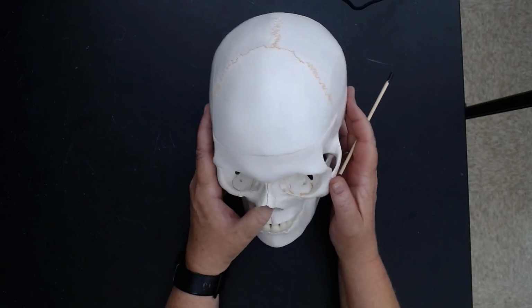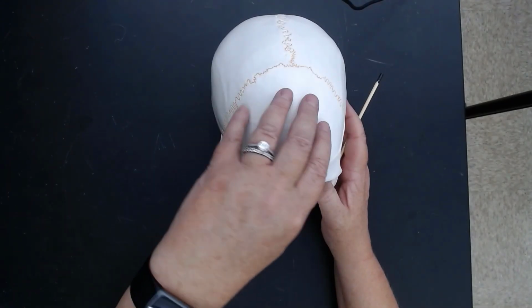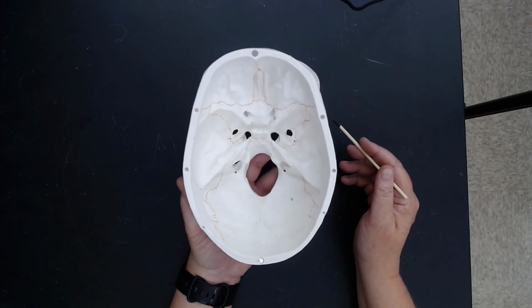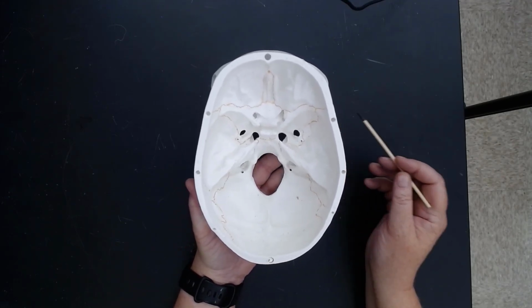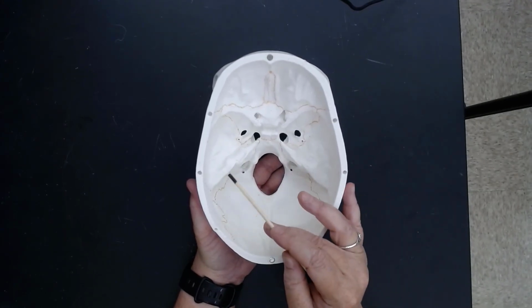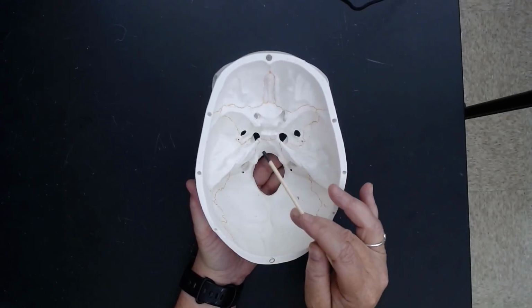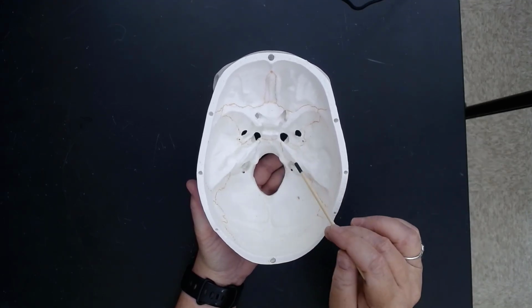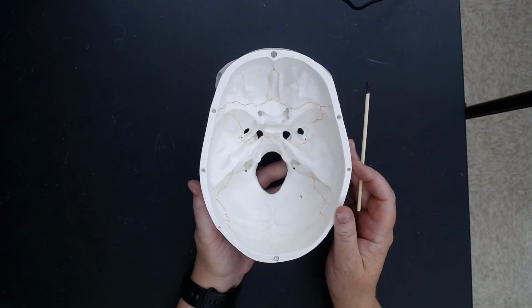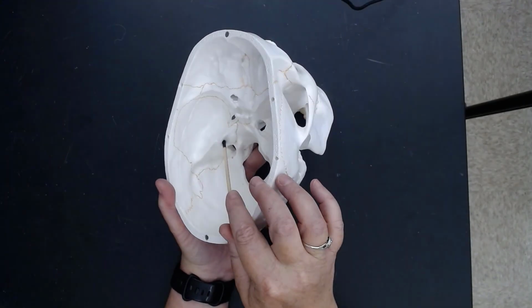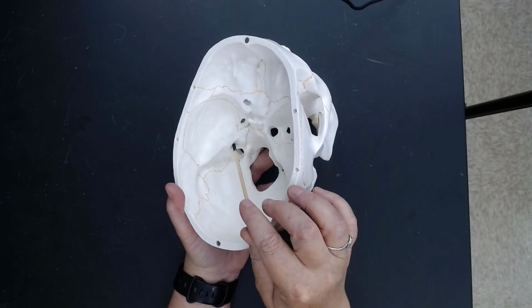Now, the last one that you need to know for the temporal bone, I actually have to take off the skull cap. So when you look at the inside of the skull, you'll notice this butterfly-like structure. The bottom of these wings, these are actually called petrous ridges. The bottom part of these wings that you see here, the first hole that you see, here's one, a little tiny hole here.